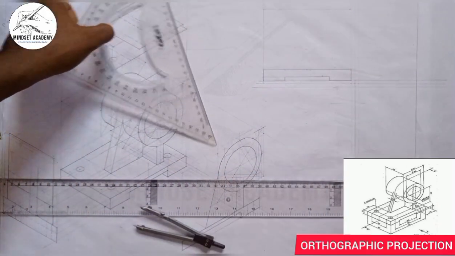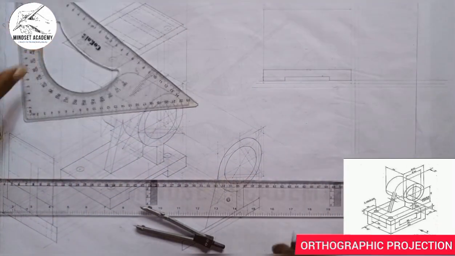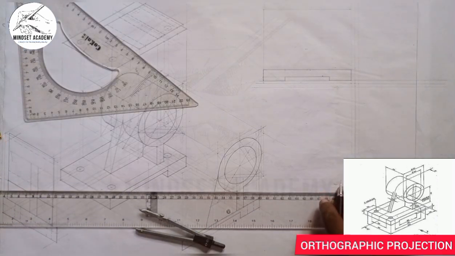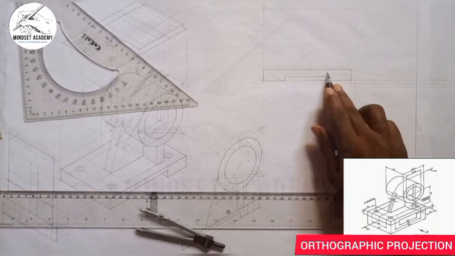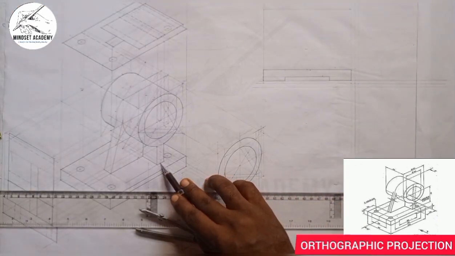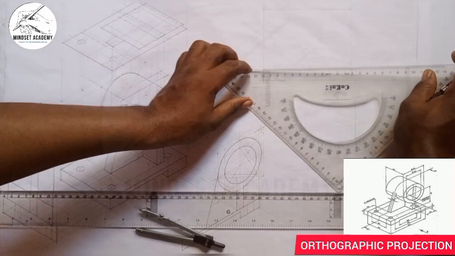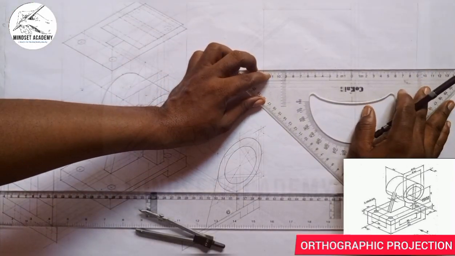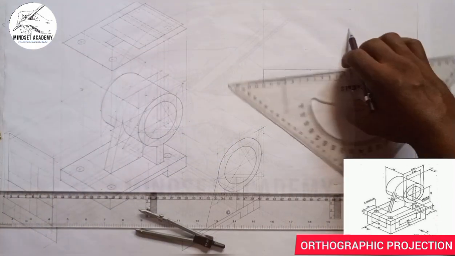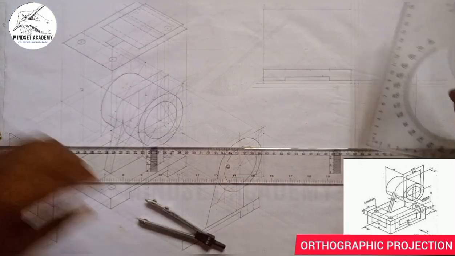You can see that. Now the next one is, we're going to measure 30 from the back, 30 millimeter backward. That is from here to the center of this point is 30 millimeter. So I'm going to measure it, 0 to 30. This is 30 here. And I'll take it up.